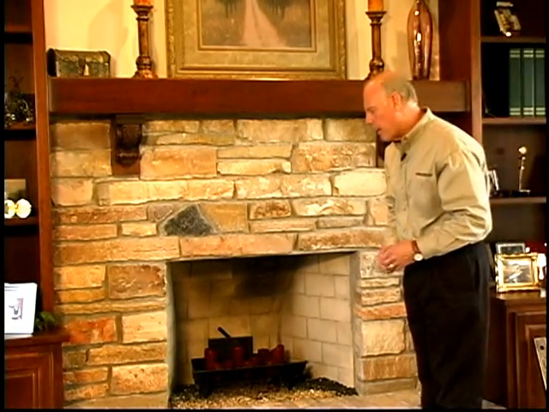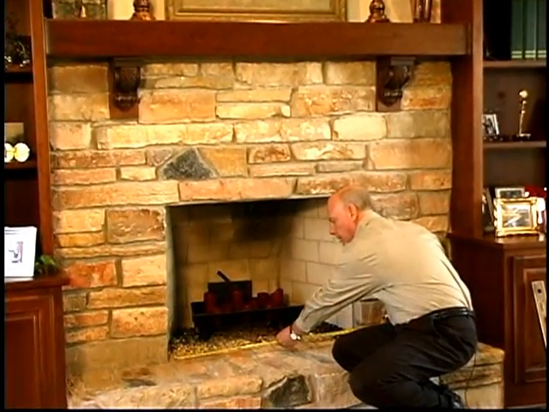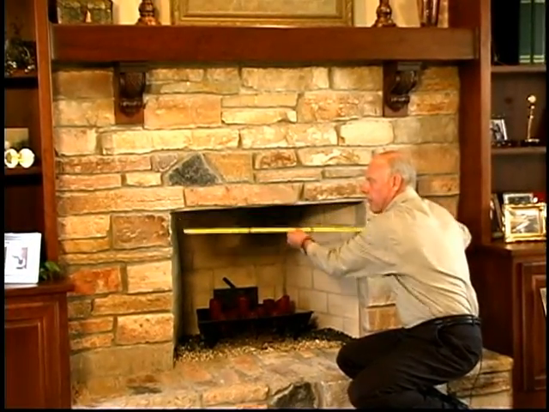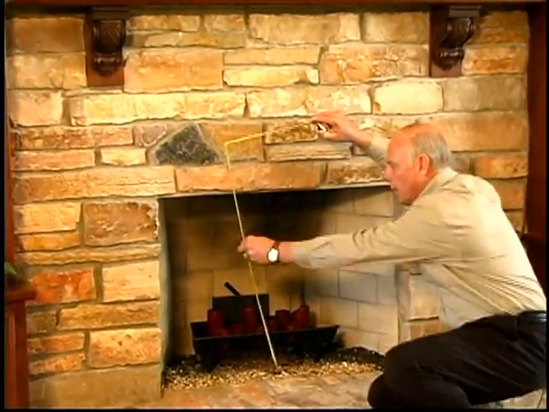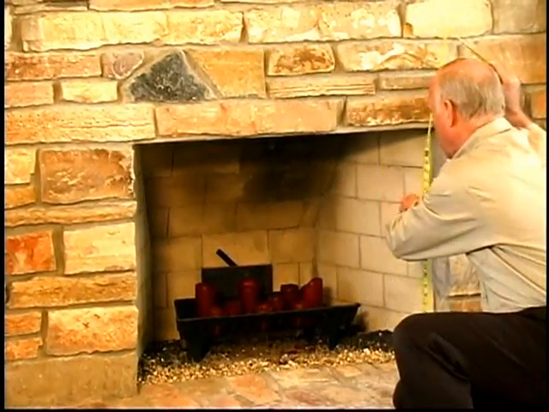And we do that by measuring three locations on the width and three locations on the height. We measure at the bottom, in the middle, and at the top for the width, and for the height, the left side, the middle, and the right side.